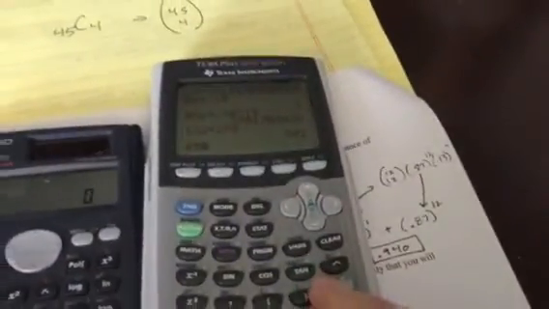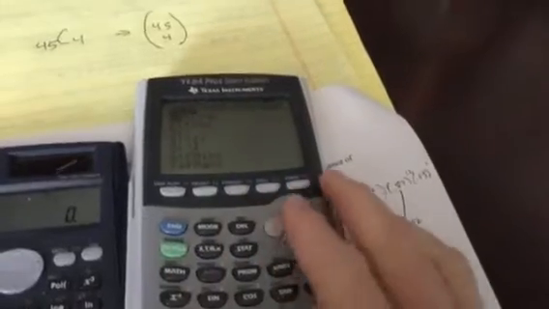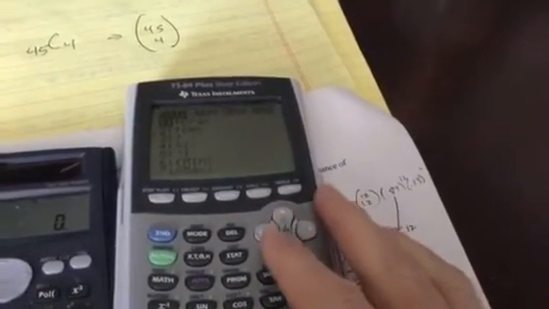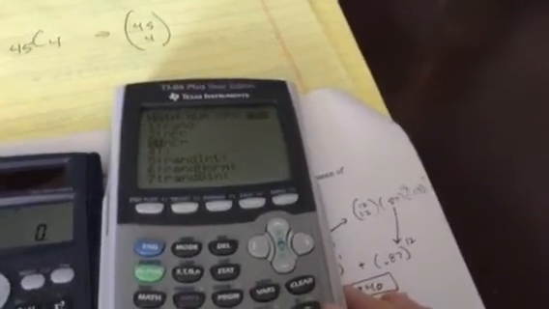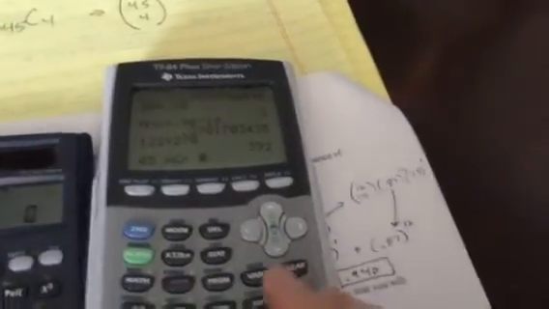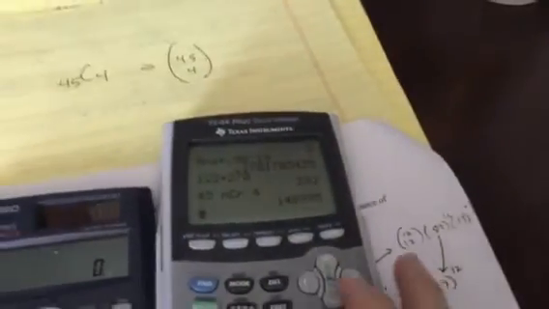If I want to do this using this calc, again, I would hit 45. I would go to math. I would go all the way over to probability. You guys are beginning to see that there's a lot of typing here, a lot of clicking. 45, and then choose 4, and then boom, I get my answer.